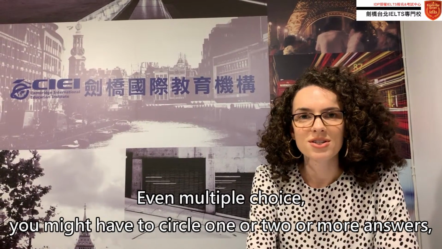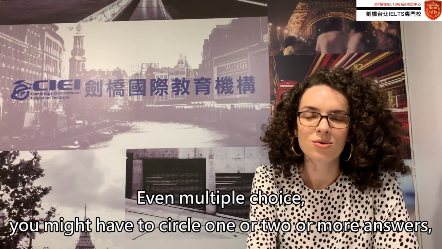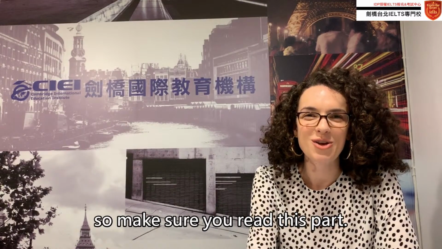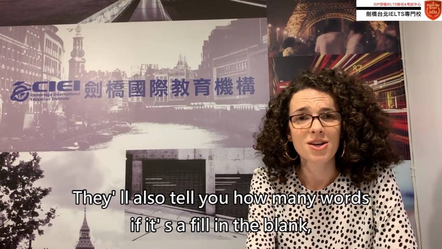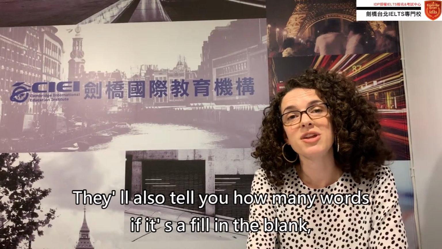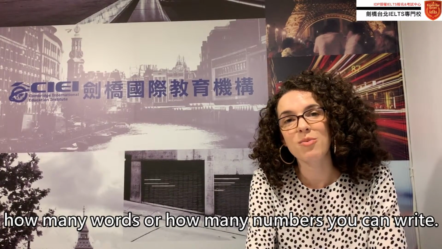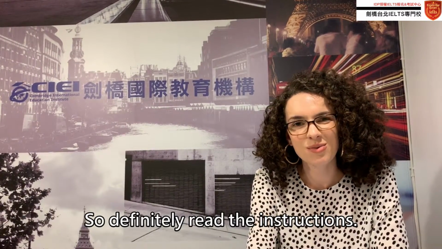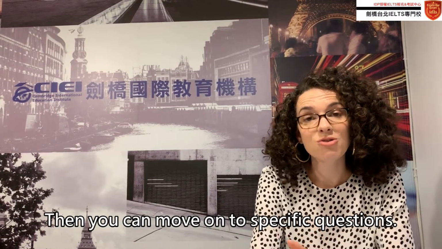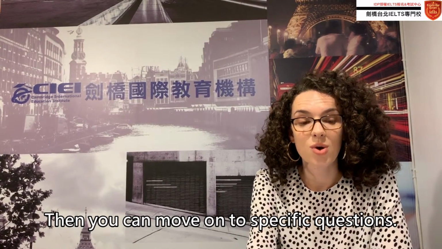Even multiple choice, you might have to circle 1 or 2 or more answers, so make sure that you read this part. And they'll also tell you how many words, if it's a fill in the blank, how many words or how many numbers you can write. So definitely read the instructions. Then you can move on to specific questions.